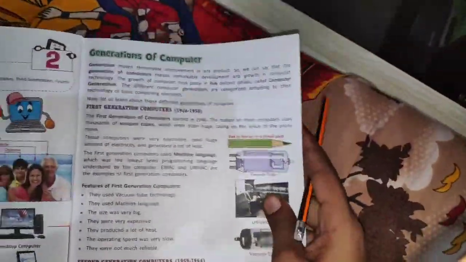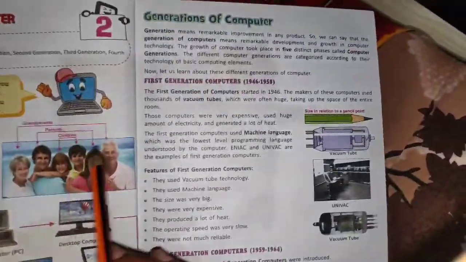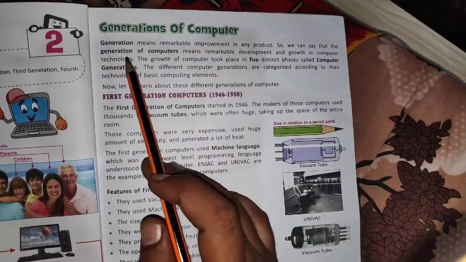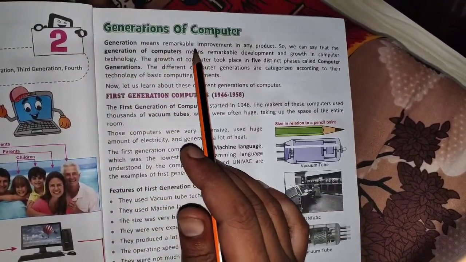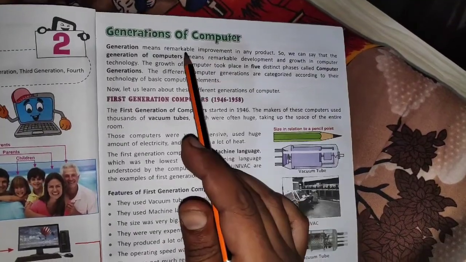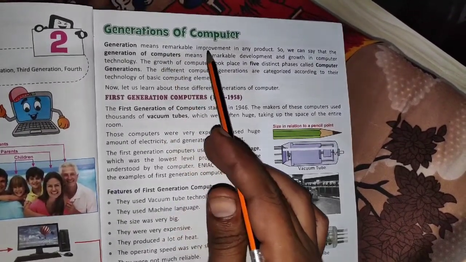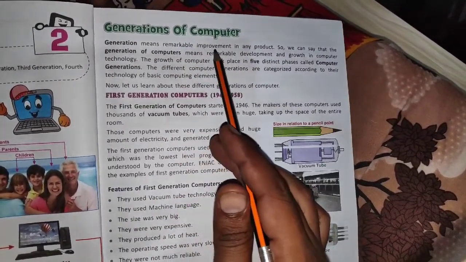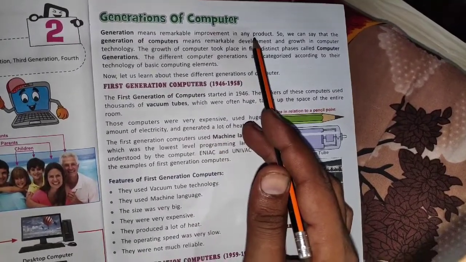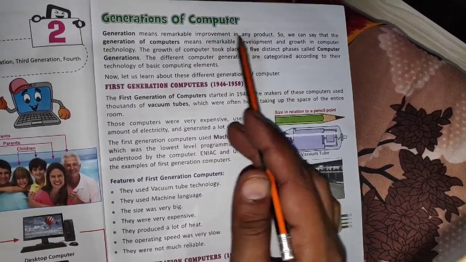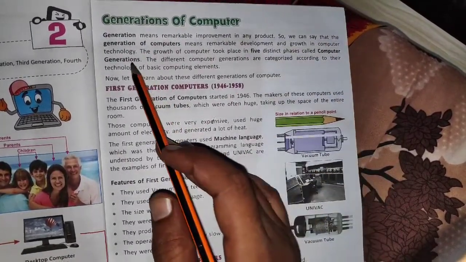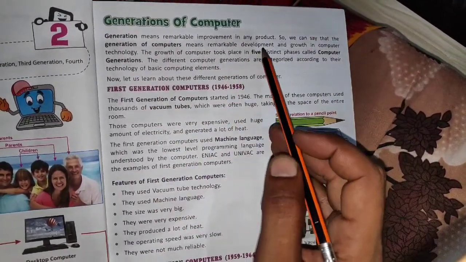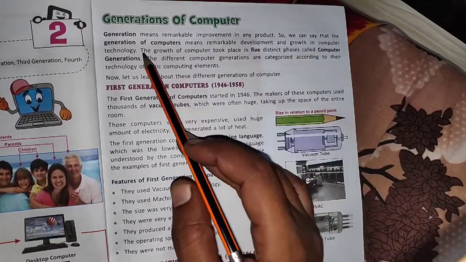Here we have generations of computer. So what is the meaning of generation? Generation is a remarkable improvement. Any improvement which is remarkable in any product, not only in computers but in any product, is called a generation. And generation of computer means remarkable development or growth in computer technology.